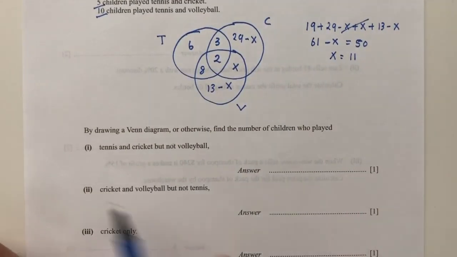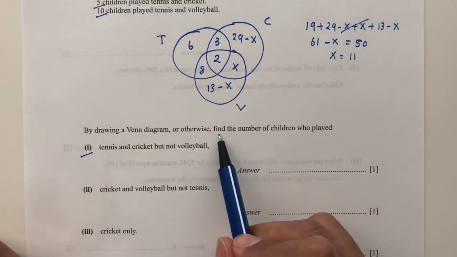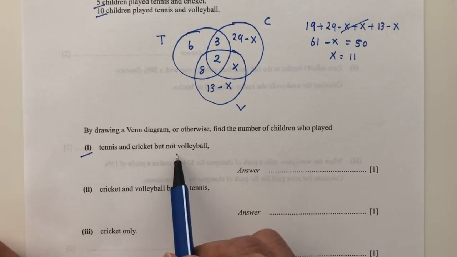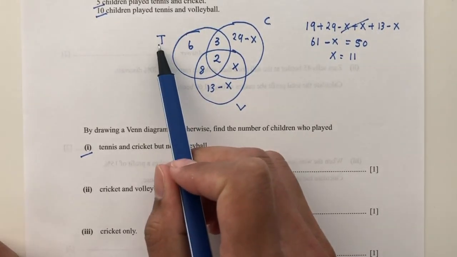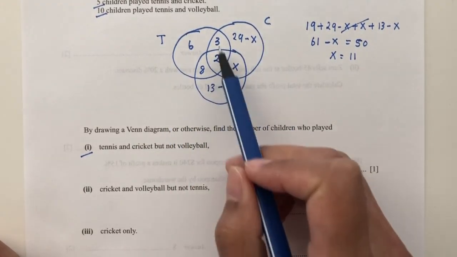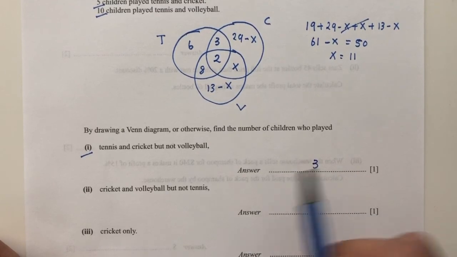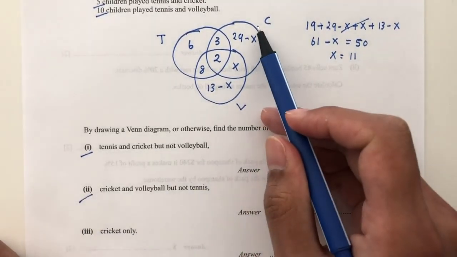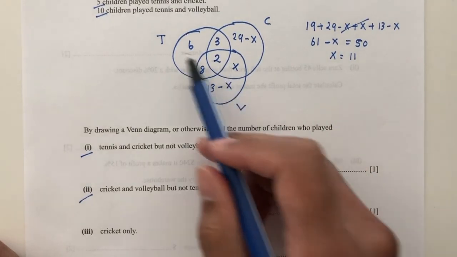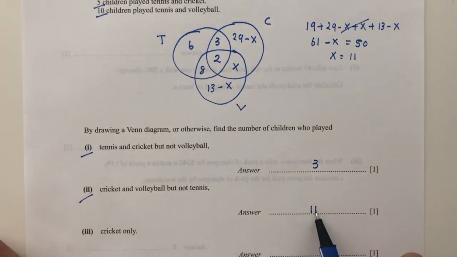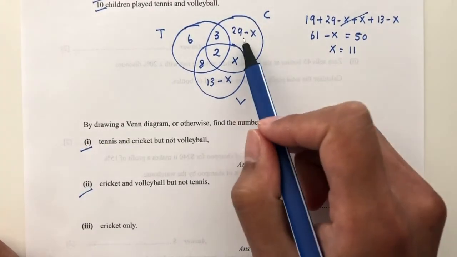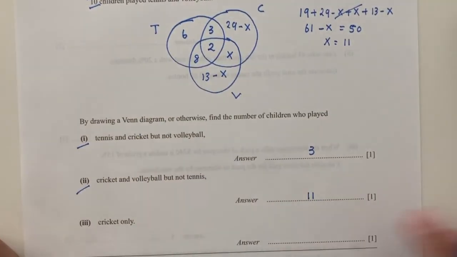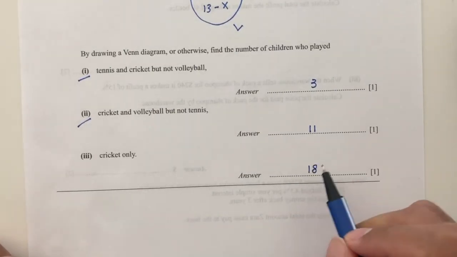Okay. So part 1, find the number of children who played tennis and cricket but not volleyball. So tennis and cricket but not volleyball is 3. And part 2, cricket, volleyball but not tennis. So cricket, volleyball but not tennis will be X, which is 11. And cricket only will be 29 minus X, which is 29 minus 11, that will be 18. So this will be your answers for question number 2.